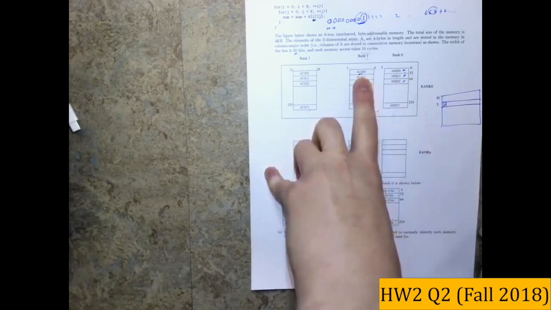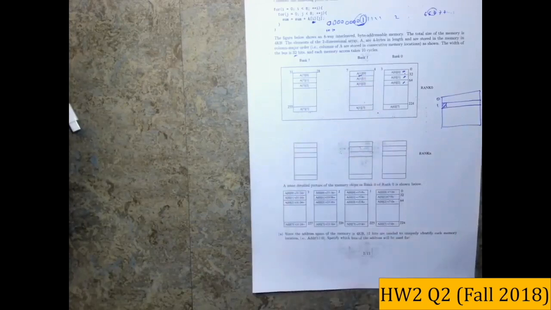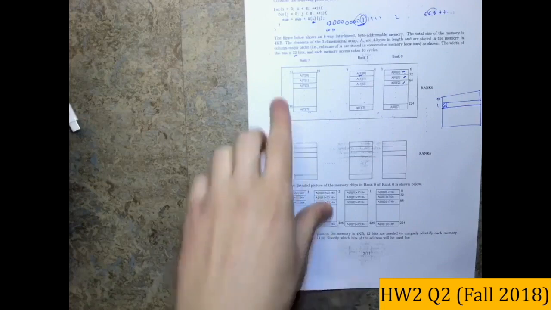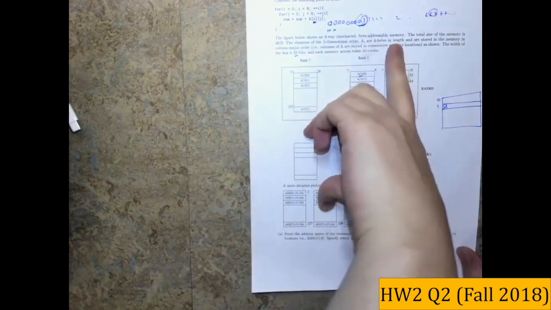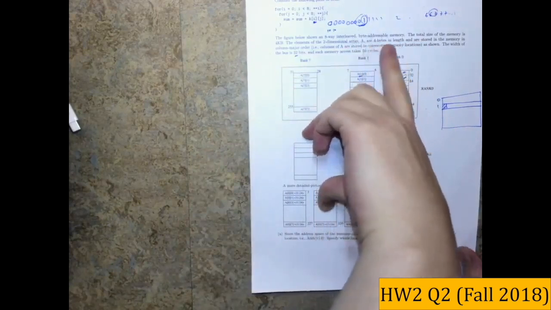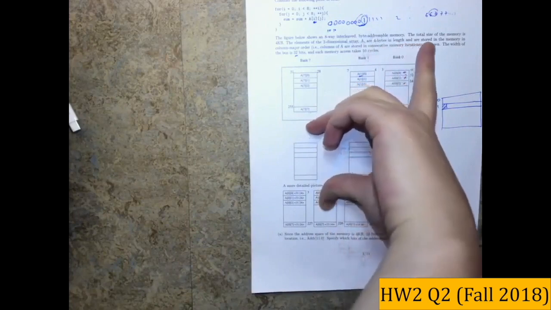But if it is column major, shouldn't the column be the same bank? So elements of columns. Okay, let's read the question again. It says that elements of array A are 4 bytes in length and are stored in memory in column major order.